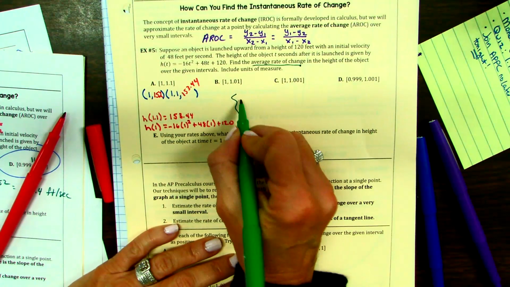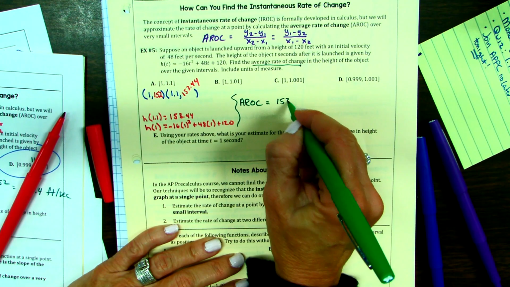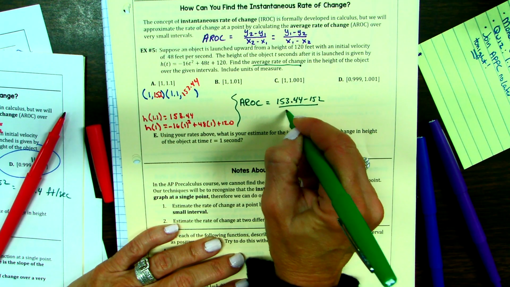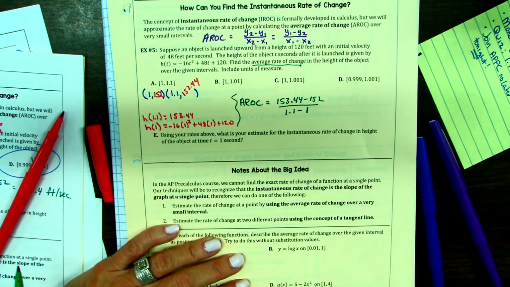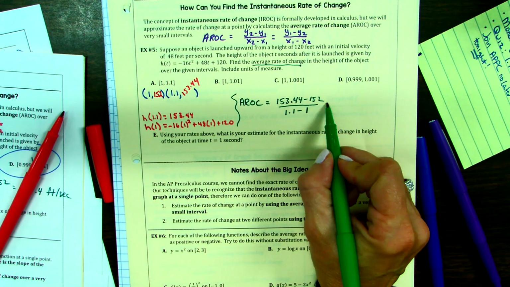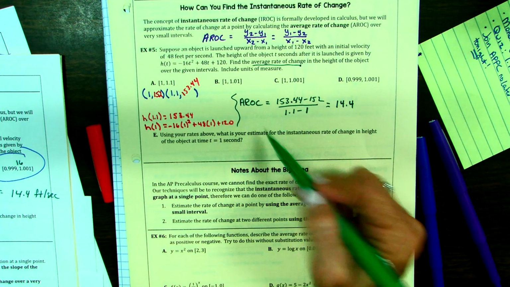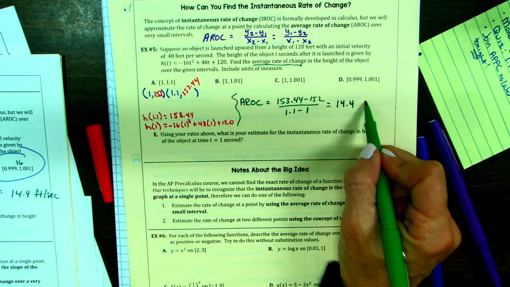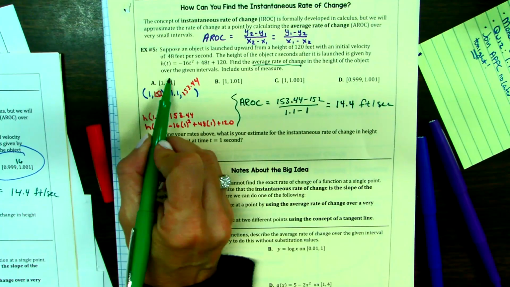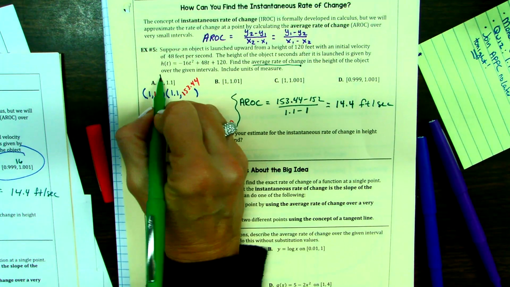All right. AROC is, I'm going to use second one first. Second y minus the first y over second x minus the first x. Just like yesterday. Remember the order. You can change it like we talked about at the beginning of class. Put this in your calculator. Trust me, I did it for us, and you'd get 14.4 when you do this work, okay? Feet per second, if you want to be really technical, okay? So the AROC of this interval, the average rate of change between that is positive 14.4.